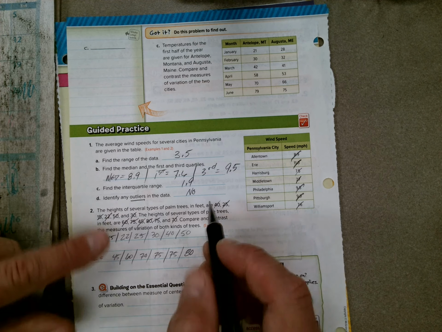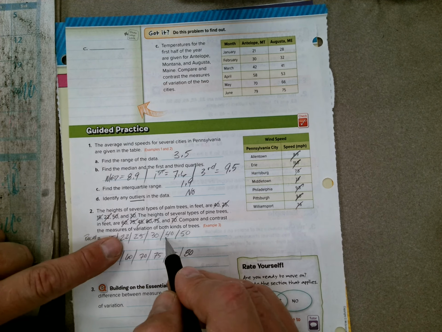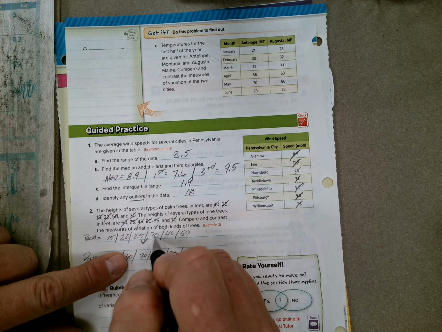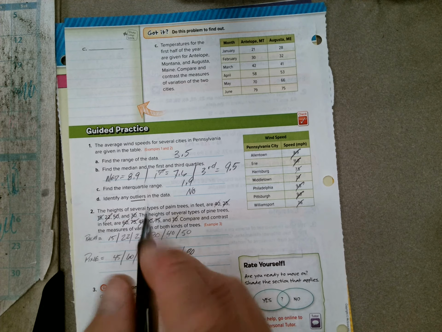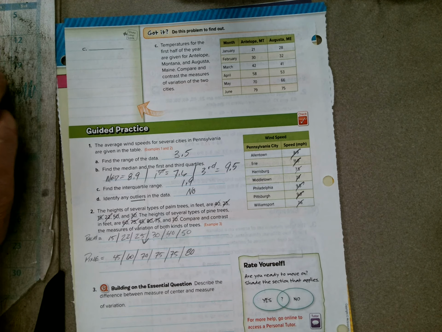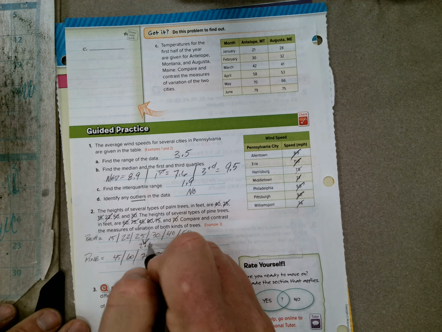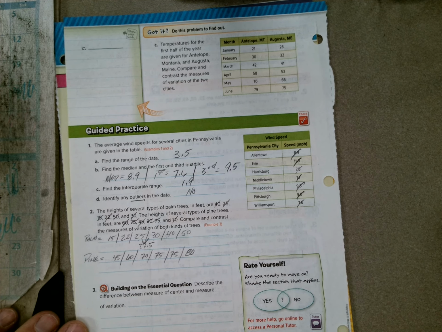So we start with the median. All right. Uh-oh, we have two of them. So we're going to have to add these up and divide by 2. Okay. So when we do that, 25 plus 30 equals 55, divided by 2 is 27.5. So that's our median.